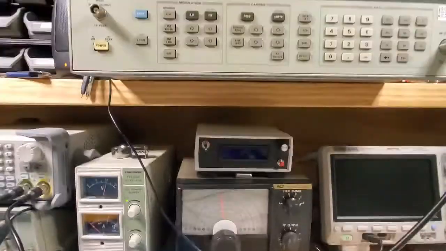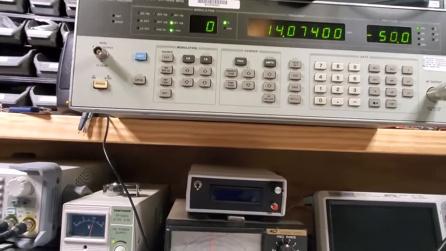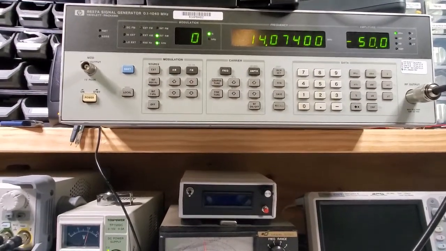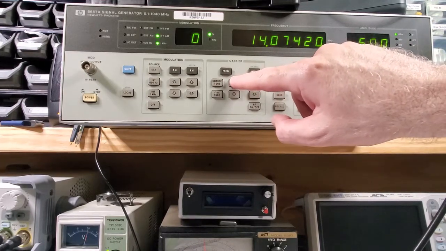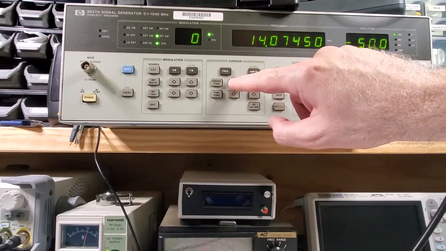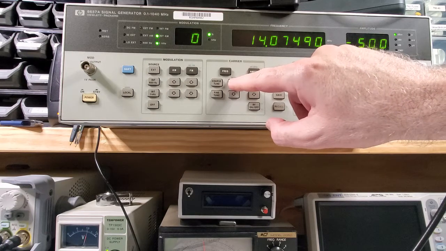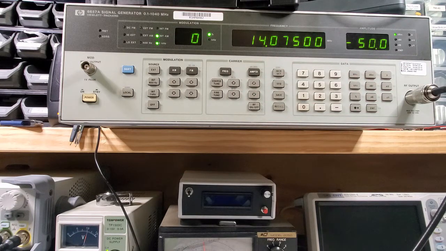So let's play around with some frequencies on the signal generator. Let me pan up, make sure you can see that. Okay, so let me tune up first. So you can see there, that's a 1 kilohertz tone that's coming out.